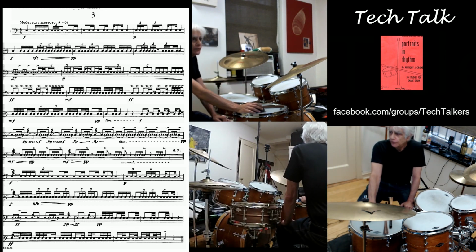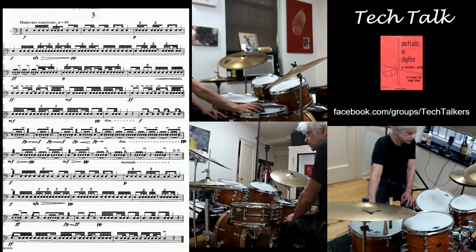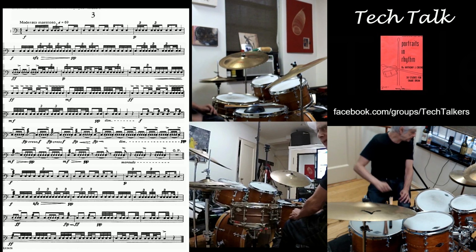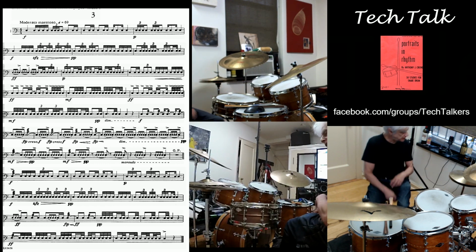So, that's the idea. The idea is to take the written page, absorb what's there, interpret it the way you like, take out of it what you want to use, add to it what you like to add to it, and make it your own. That's the concept.